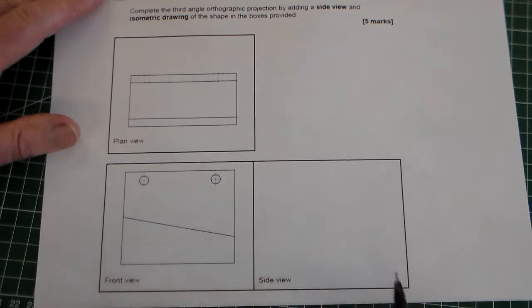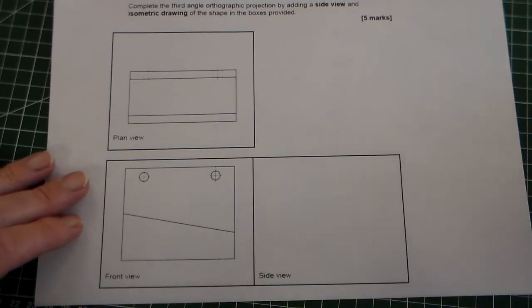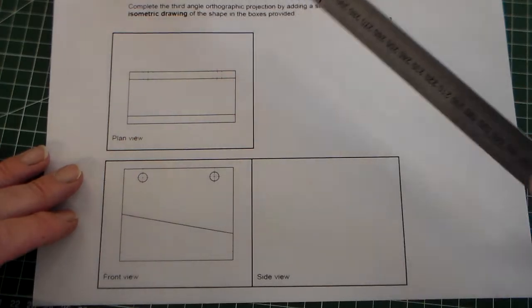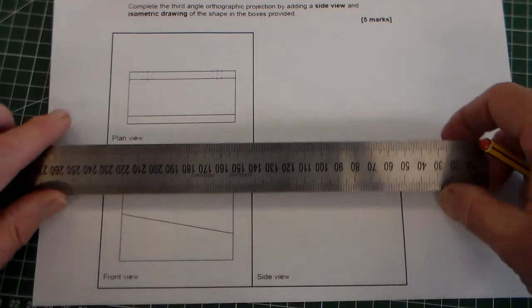And last of all, we've got a question here. Below is a drawing. This is just an orthographic drawing question. Below is a drawing of a storage rack for letters. Complete the third angle orthographic projection by adding a side view of the isometric drawing.